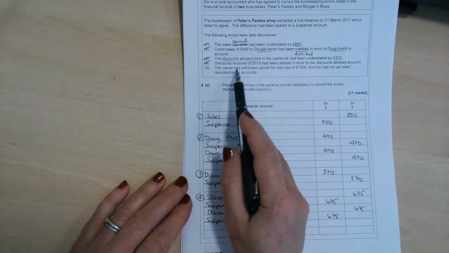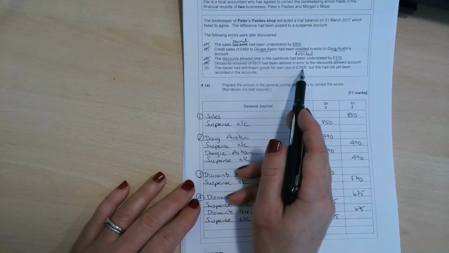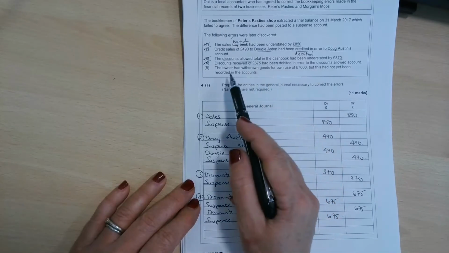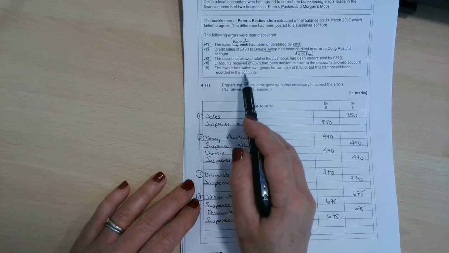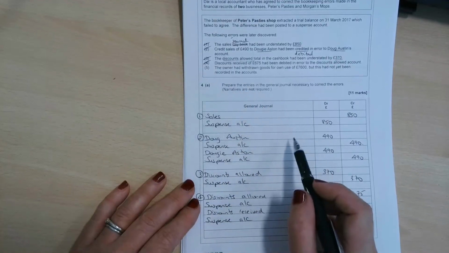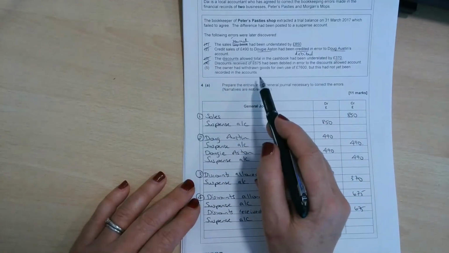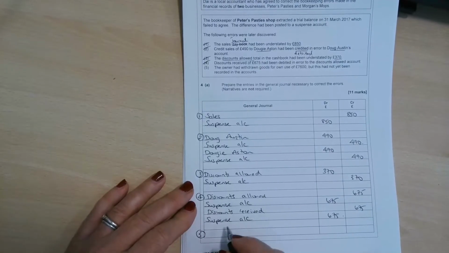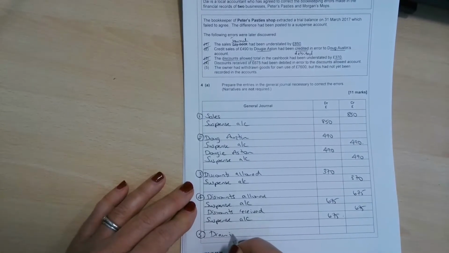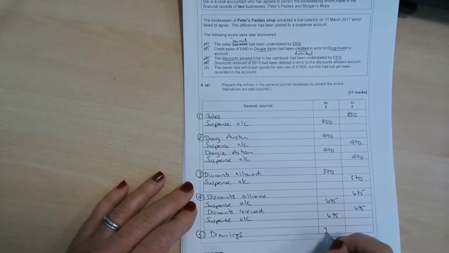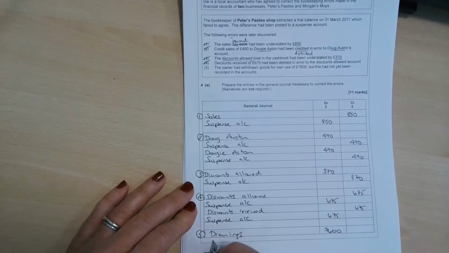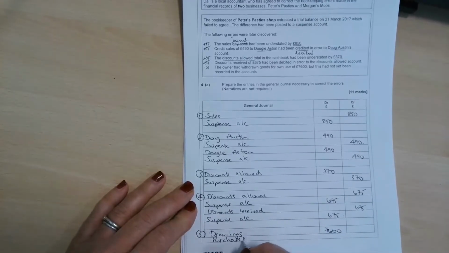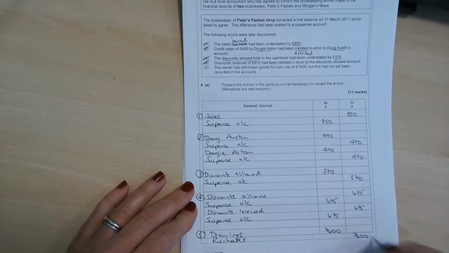Final entry here, the owner had withdrawn goods for own use of 7,600 but this had not yet been recorded in the accounts. Well, this is a total omission, so it won't mess up the trial balance. Therefore, we don't need to involve the suspense account. We can just do a straightforward adjustment, goods for own use, which are debited to drawings and credited from purchases. So goods for own use, we take away from purchases, never from closing inventory.